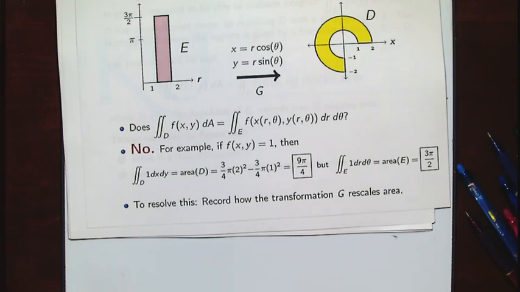But I want the area of this. So that scaling factor that I wrote in there is going to relate it, so we won't just find the area of that. We find the area of that scaled to the xy plane.